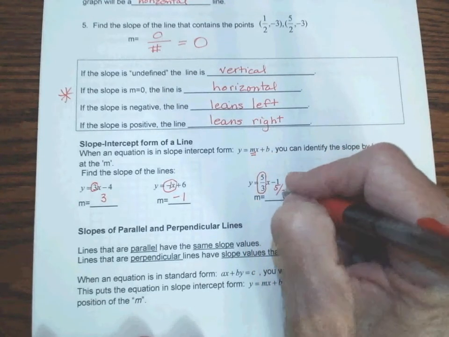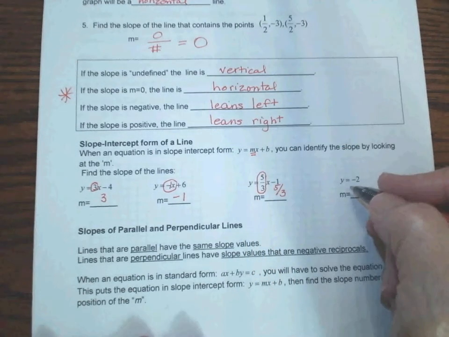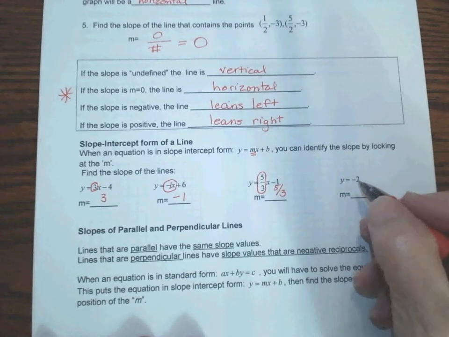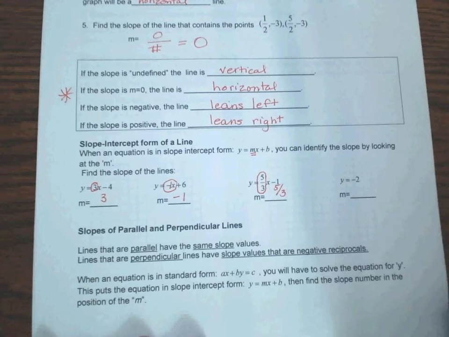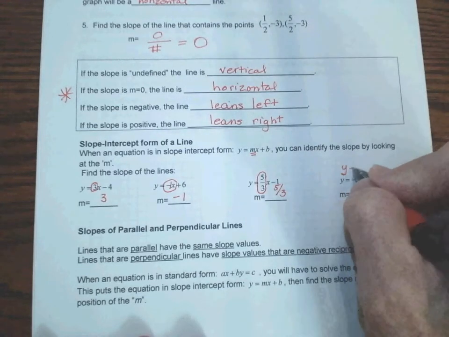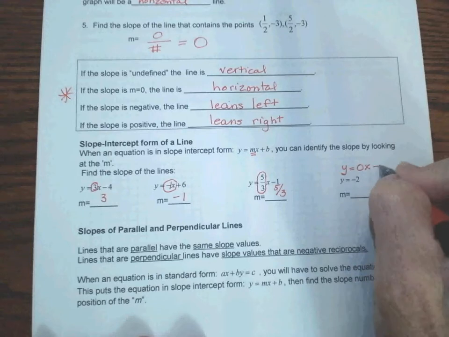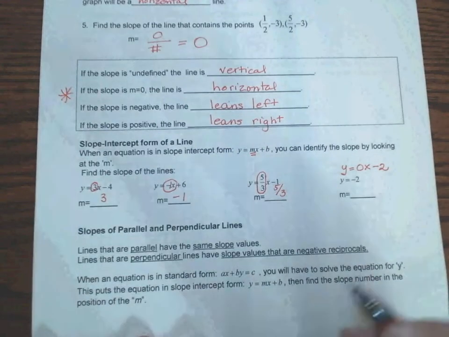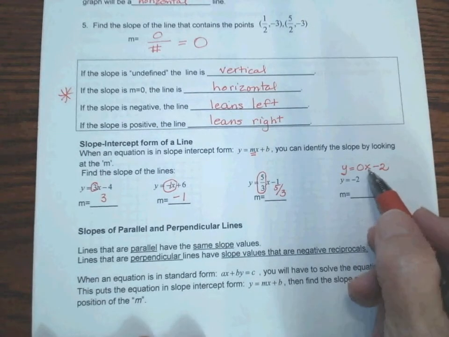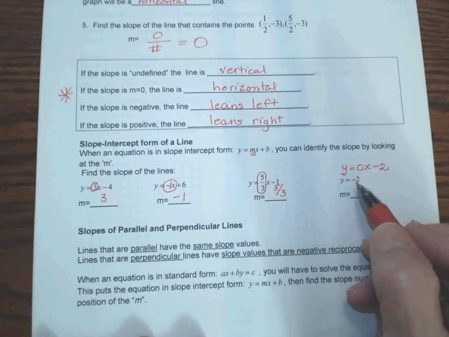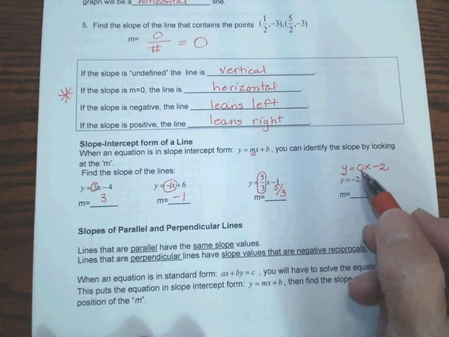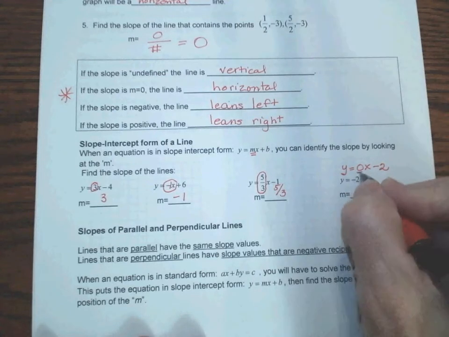Over here, my 5/3 would be my slope. Now here, there's not an x. So what had to be multiplied by the x in order for it to disappear? Well, then this problem would have started out looking like this, because 0 times anything would just be 0, so that would fall off and it just leaves y equals -2.